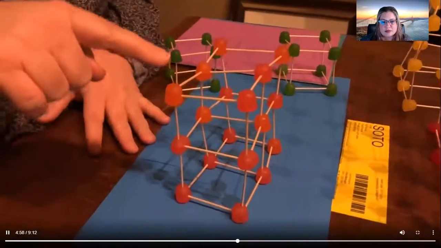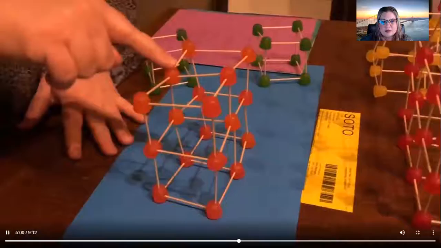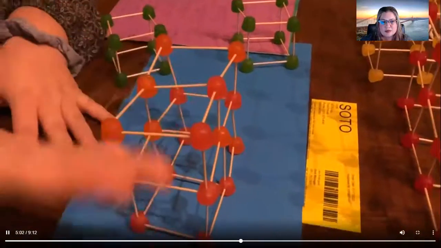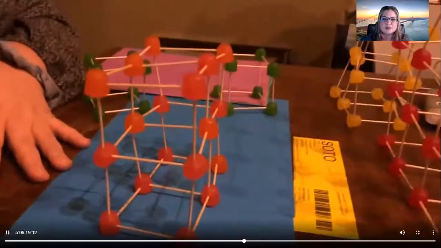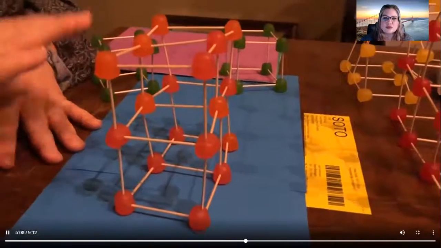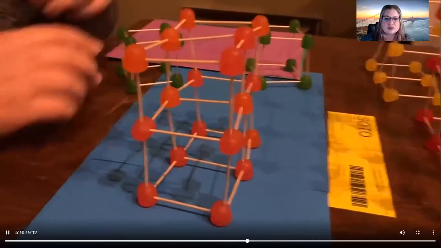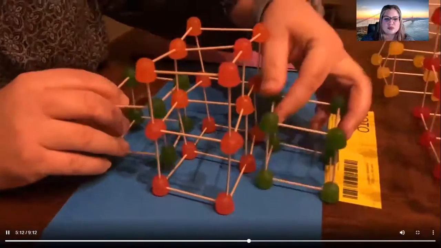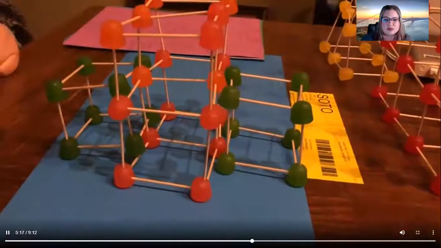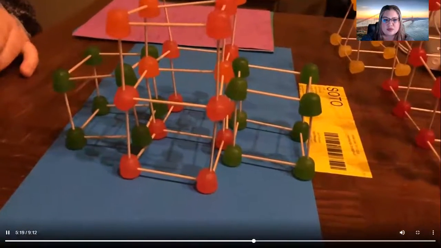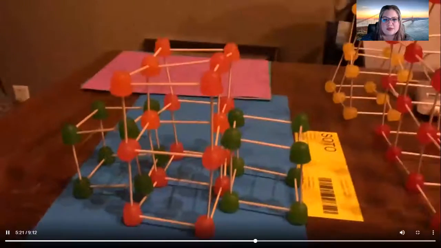And then if we count the dots, there's 1, 2, 3, 4, 5, 6 on each level. 6, 6, and 6 times 3 is 18. So we have 18 dots and 33 toothpicks. We add together the cubes on the end to make the structure complete, and we end up having a total of 57 toothpicks and 34 dots.